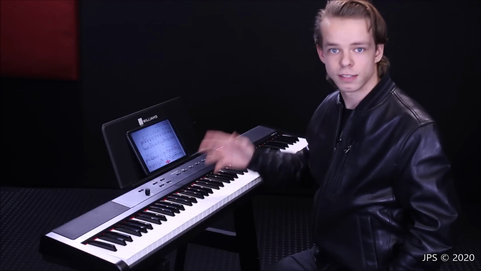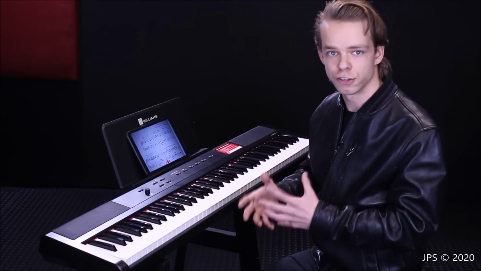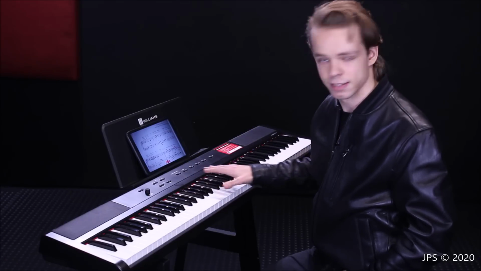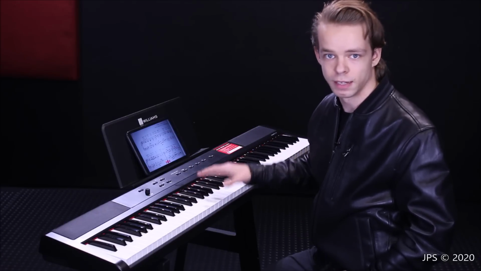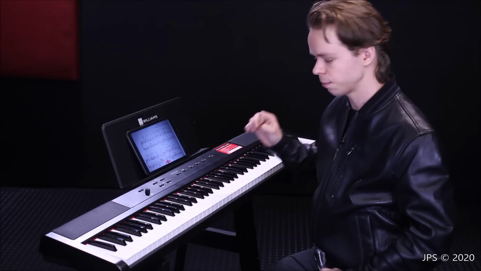So what we have here is the Williams Legato 3, which is a $250 digital piano that is geared towards the beginner market. For a number of various reasons, this is not the best digital piano to buy for your beginning piano student, but one of the many reasons, in my opinion, is the sound.